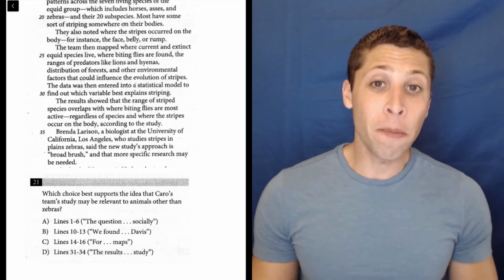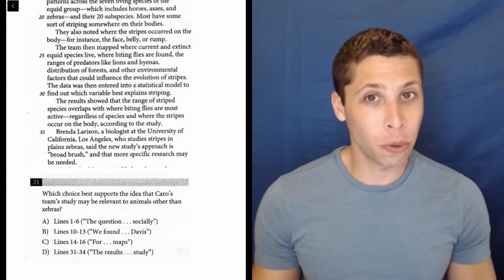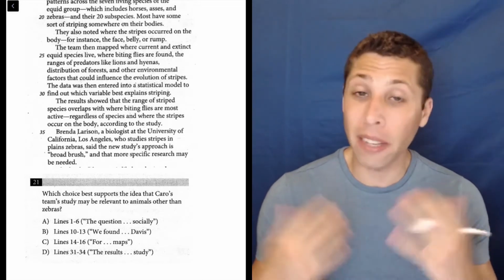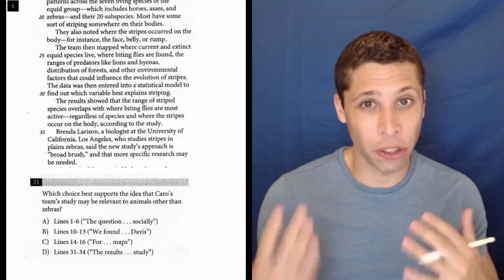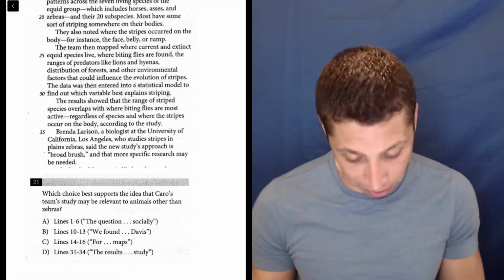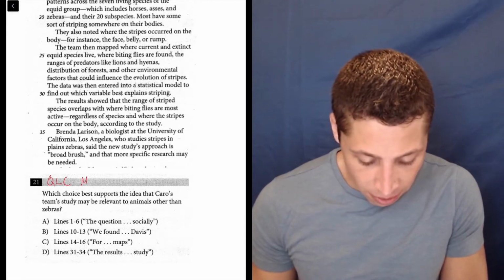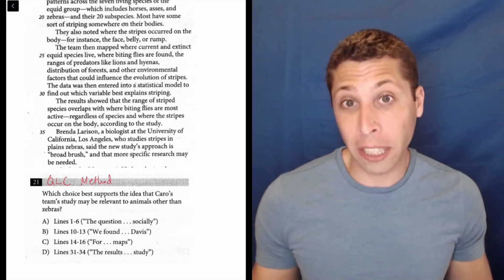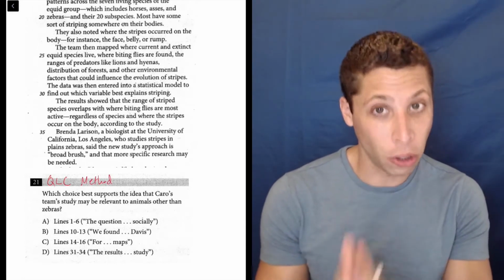This is an unpaired evidence question. These are unusual. There's only a handful of them per test, but it really doesn't change the way that we approach things. We still should follow the QLC method, but in this case, the most important piece is really going to be the question. We need to make sure we know what we're looking for.